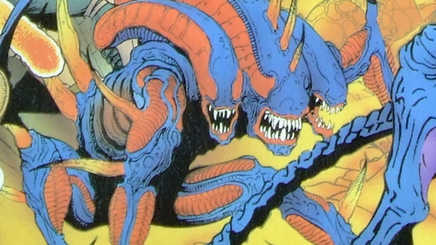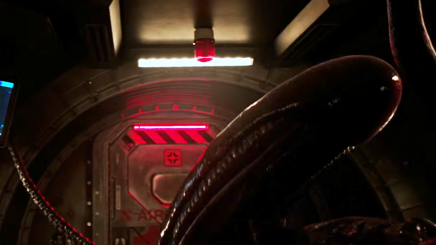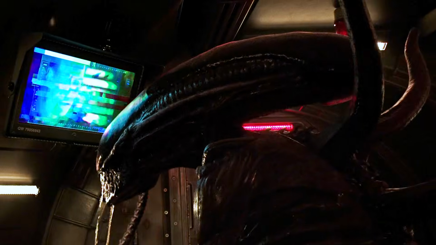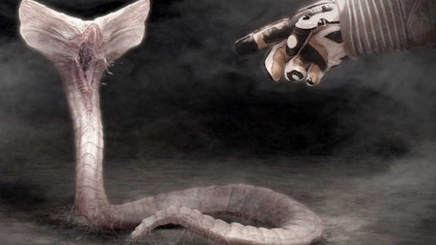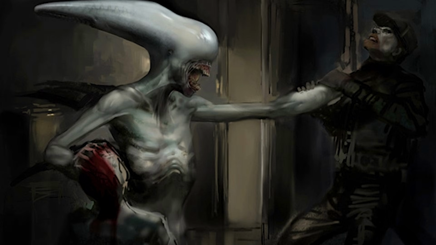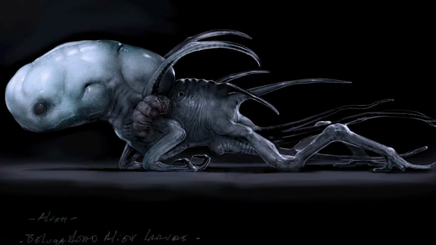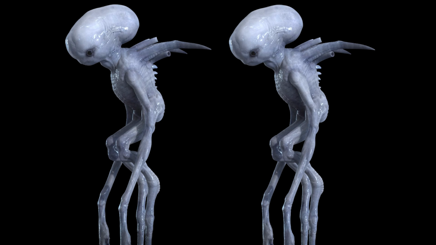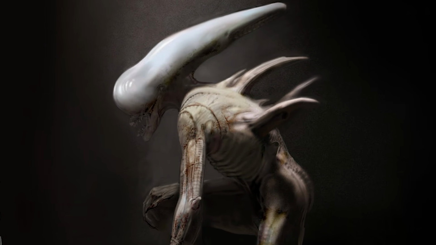Before we get to non-canon Xenomorphs and different types of alien queens, let's explore Xenomorphs that appear in Prometheus and Alien: Covenant. The Hammerpede is a result of an extraterrestrial worm being exposed to the pathogen on LV-223. The Beluga-Xenomorph, also called the Holloway Alien, is a Xenomorph that was supposed to be spawned from Holloway after being impregnated by an Octo-facehugger in the Engineer Temple. This concept was removed from the script because of the similarity to the events in Alien of 1979.